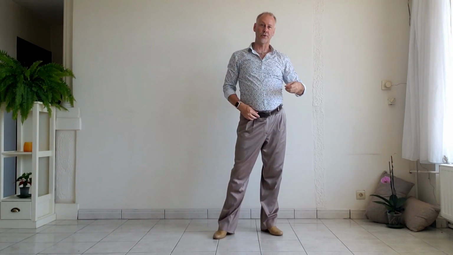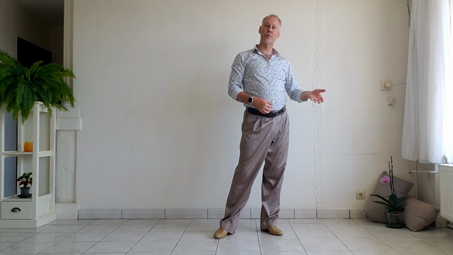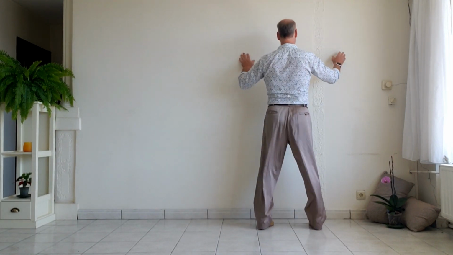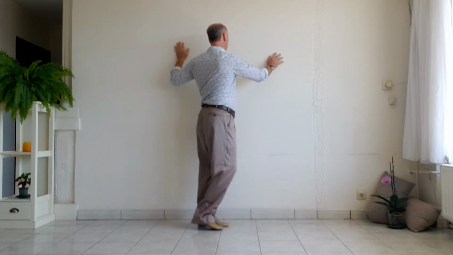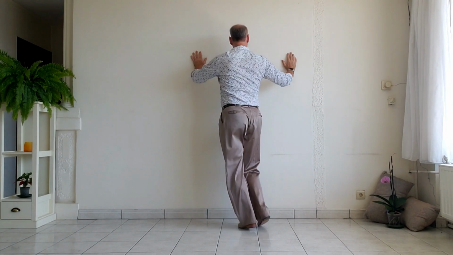Now, just like any other step in Argentine tango, we can also go back. So we started with the backwards movement, and now we can go into contra movement and forward. Go salida, backwards, contra movement, and forward.